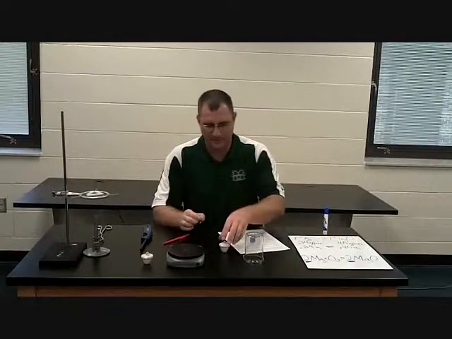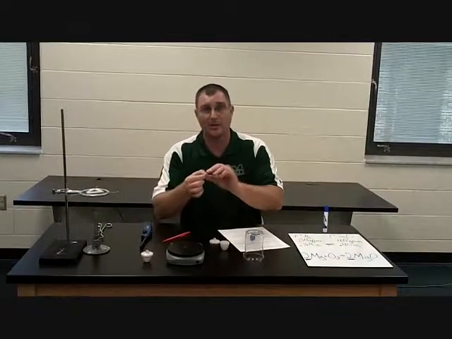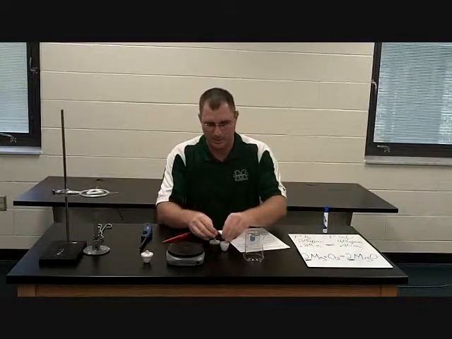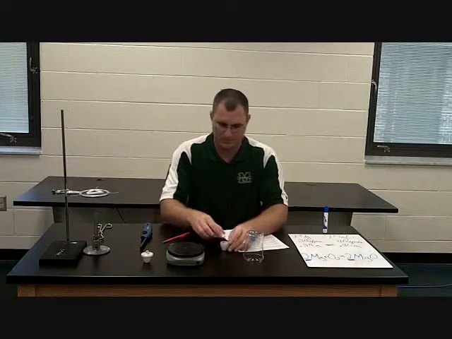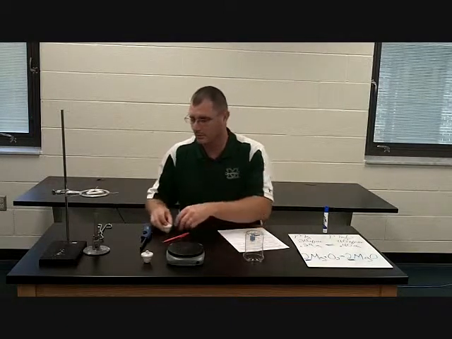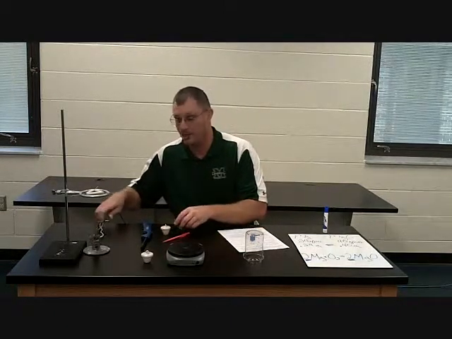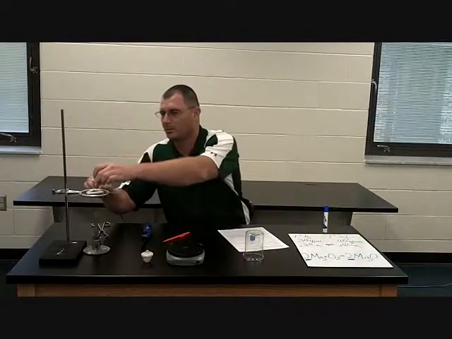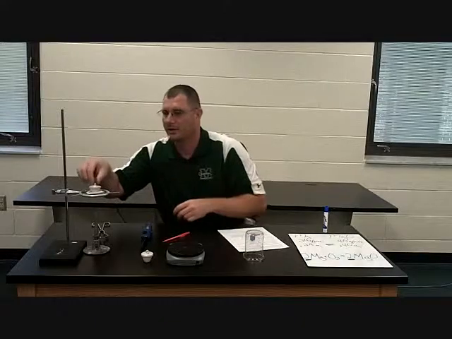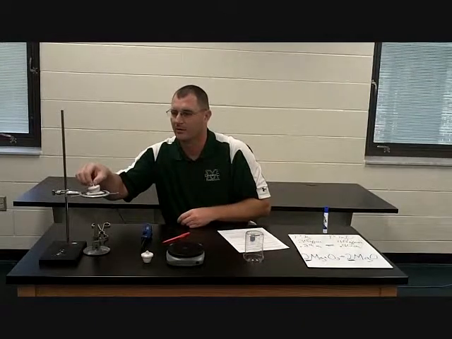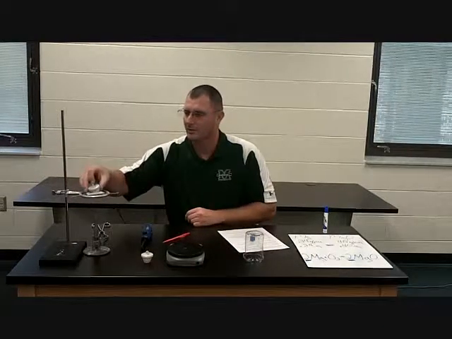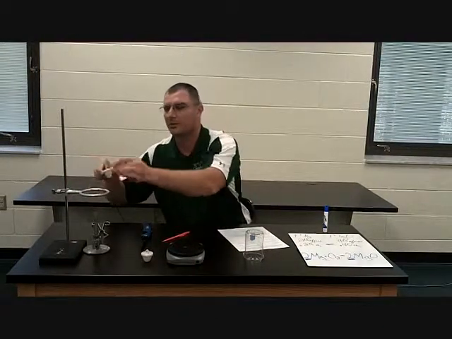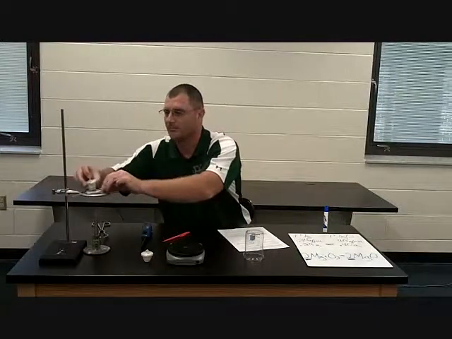So once I do that, I'm going to take my magnesium, and it's okay to bend it, and I'm going to put it in my crucible. I'm going to put the lid on it. Now one thing that's really important, and you'll know why later, is I'm going to put it in here where I can heat it, but I'm going to crack the lid. I want to keep it covering it as much as I can, but I need to crack that lid. We're also using a ring stand and a little ceramic triangle to support it.